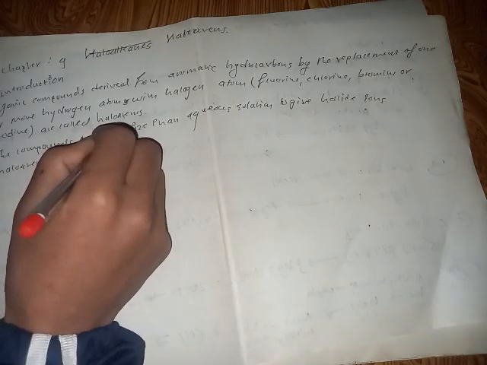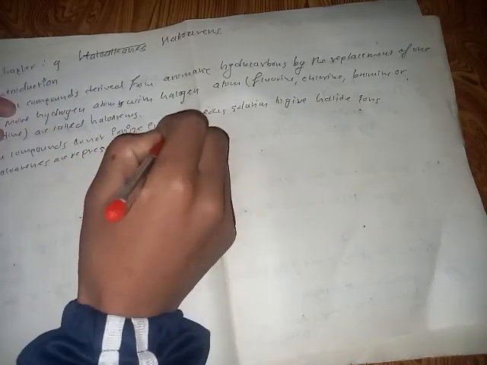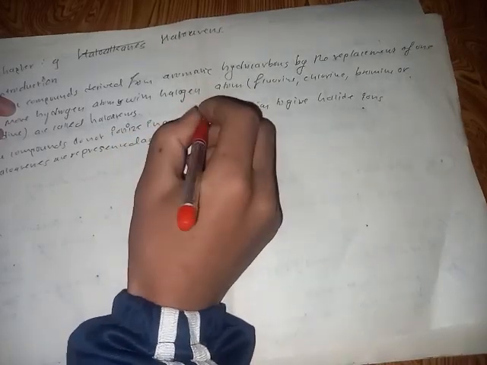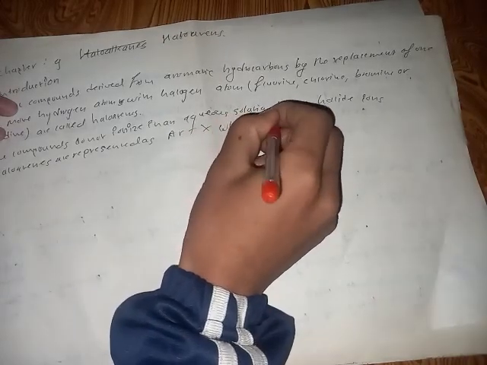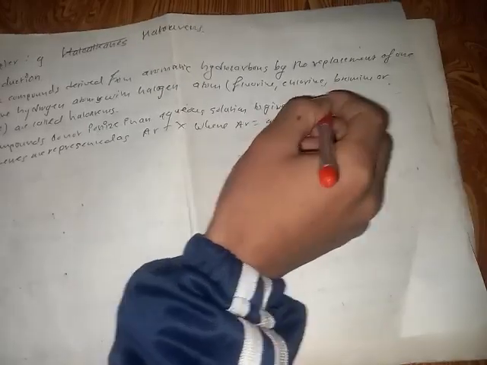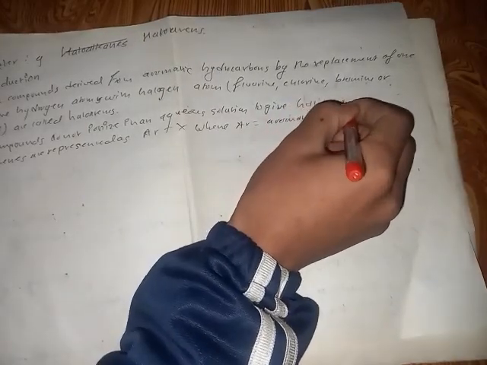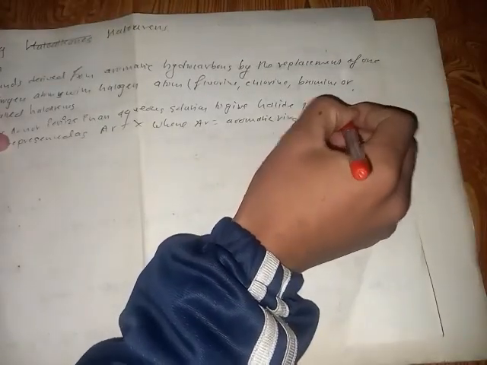Haloarenes are represented as an aromatic ring connected with a halogen atom, where AR means aromatic ring, and halogen means fluorine, chlorine, bromine, or iodine. That is called haloarene.